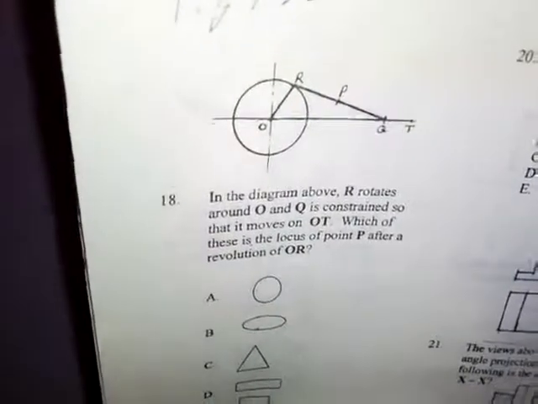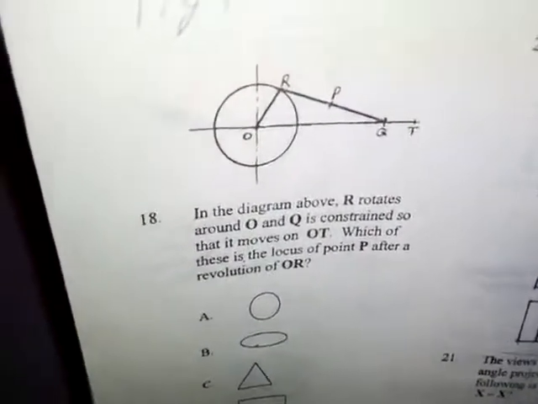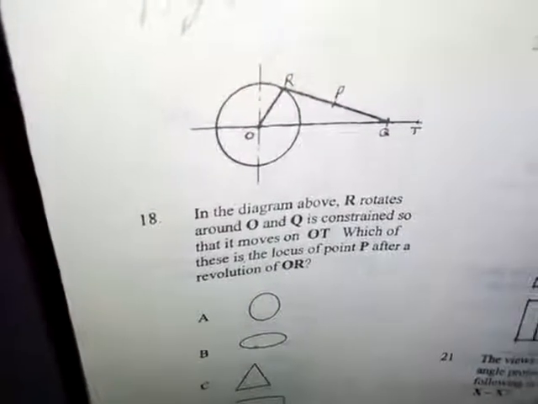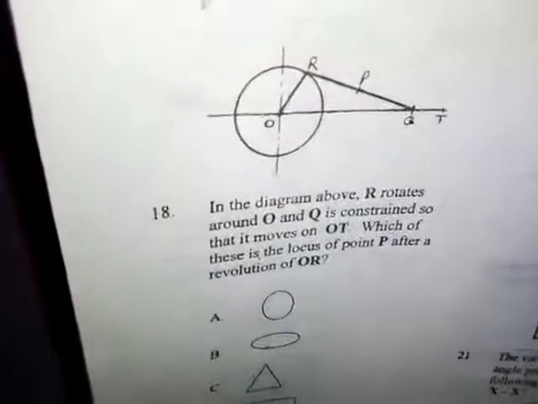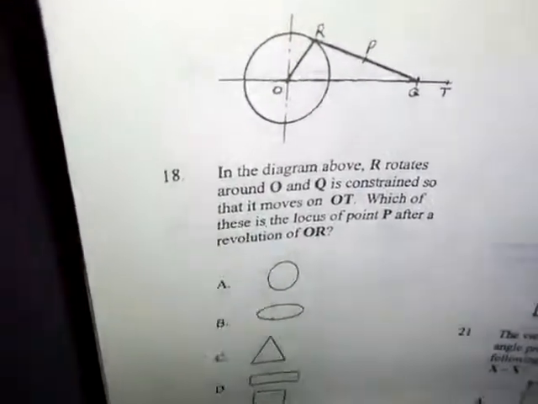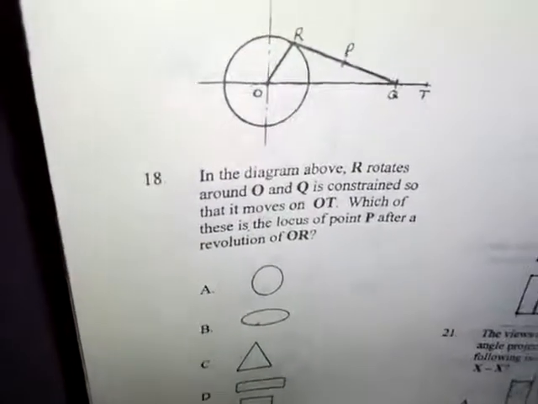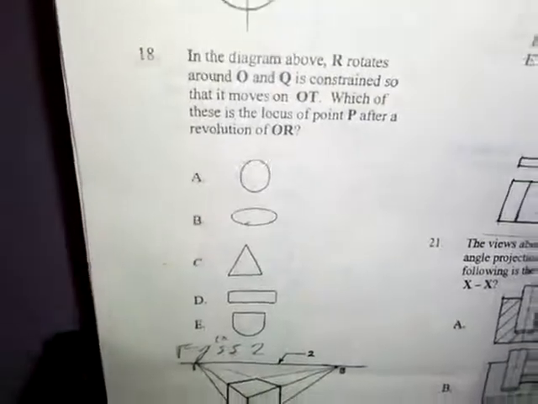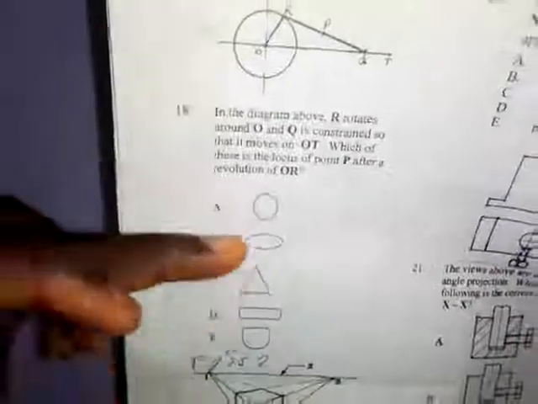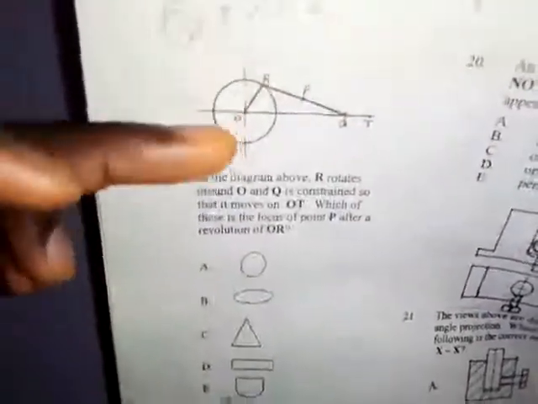Then question 18. In the diagram above, I rotates around O and Q is constrained so that it moves on OT. Which of these is the locus of point P after a revolution of OR? So the correct answer is option B. You can check the videos I've made on link mechanisms. I have about 4 to 5 videos on link mechanisms. Just check and you will see where I made something like this.